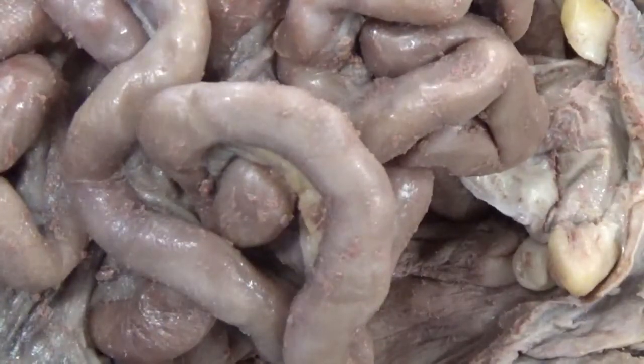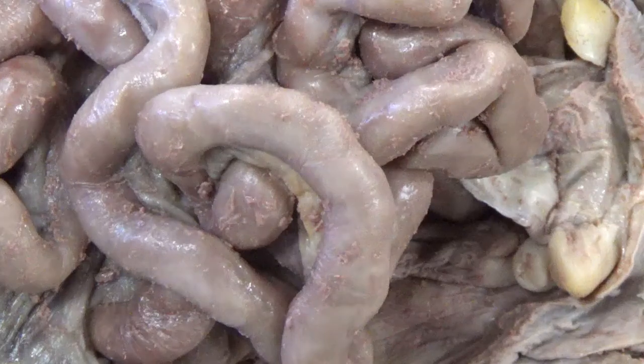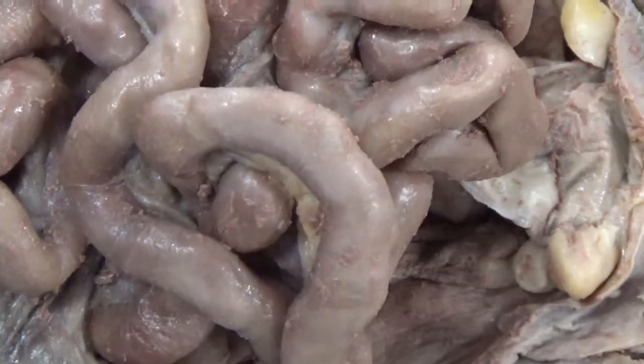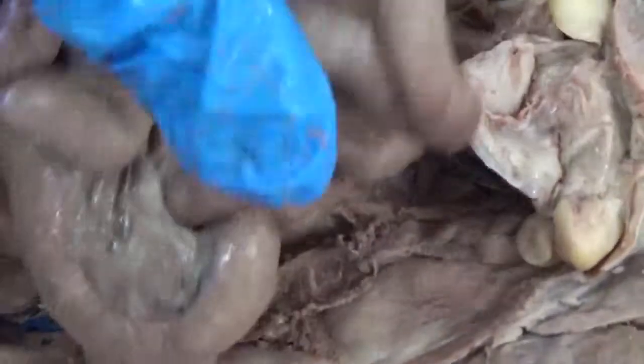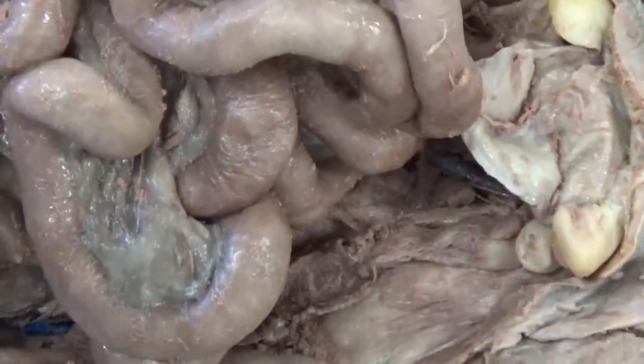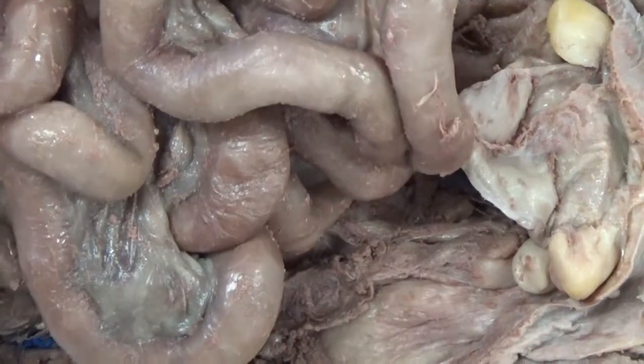Next week we'll open up the chest, and we'll get a chance to study the urinary system a little bit, the endocrine system. You'll do that online, and then also a little bit on the cardiovascular system.